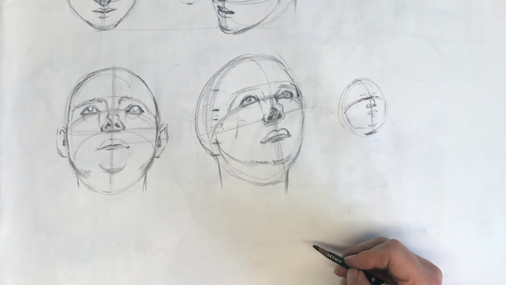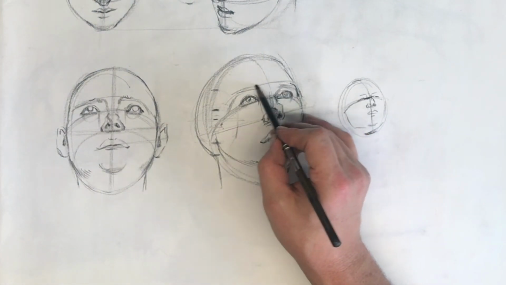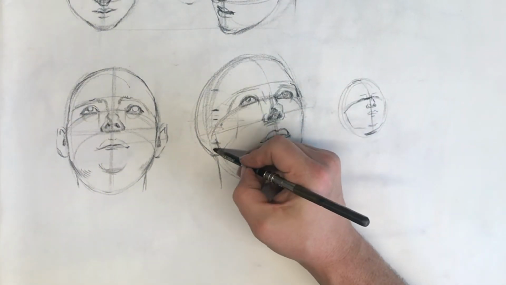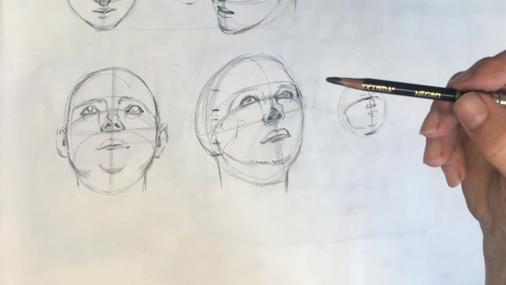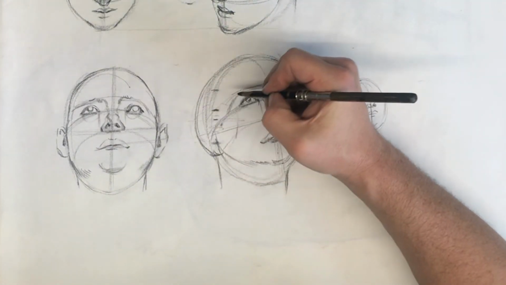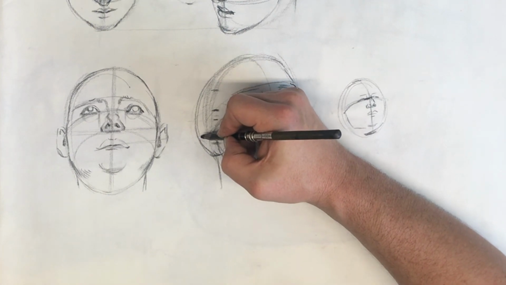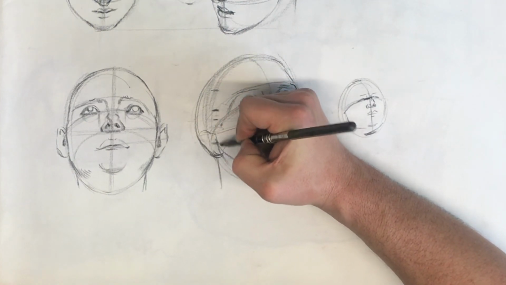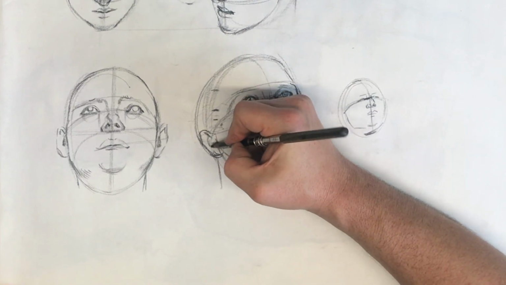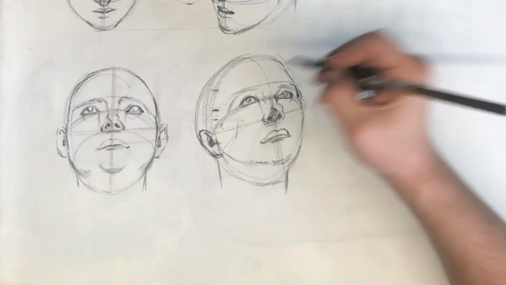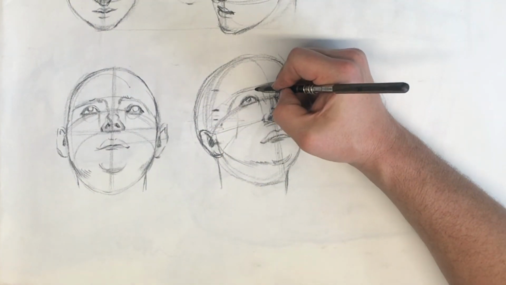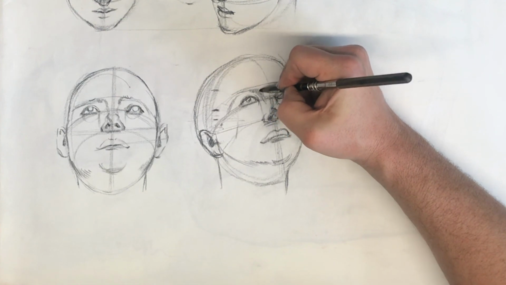Alright, now let's find her ears. We know the ears run down this way, run down this way. Let's see, her earlobe lines up with her chin, almost. And then the top of her ear lines up with what? It looks like the base of her nose. So we're seeing something that runs maybe even lower. Okay, here's her ear. So a little more depth this way. Okay, a little bit of shading.